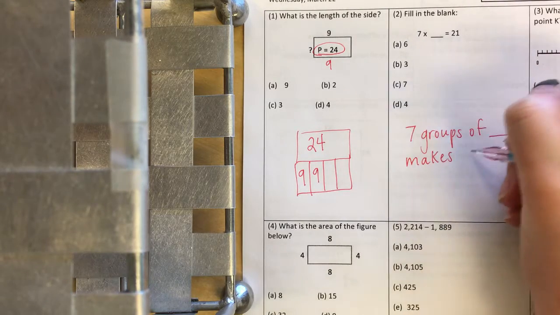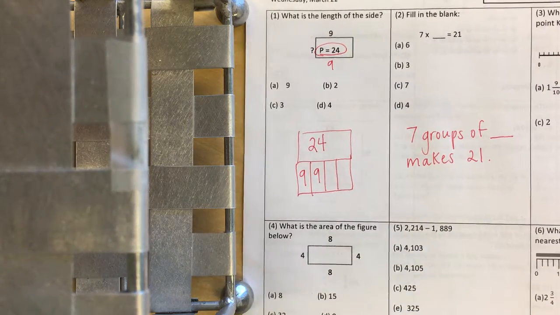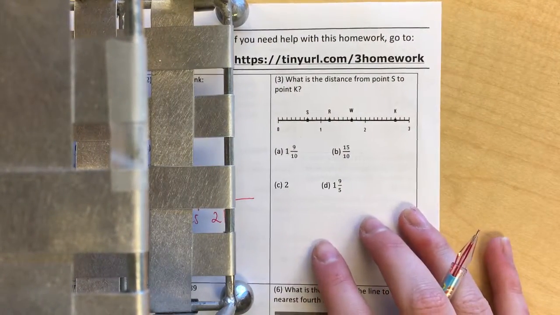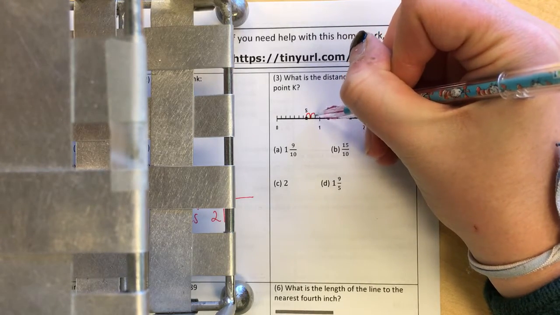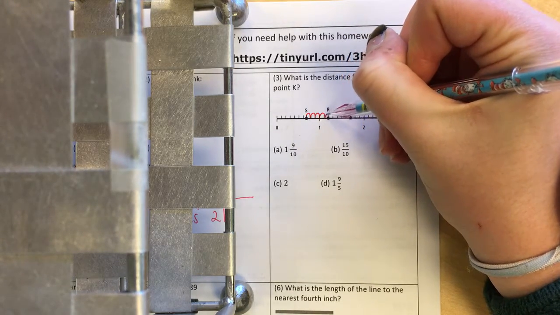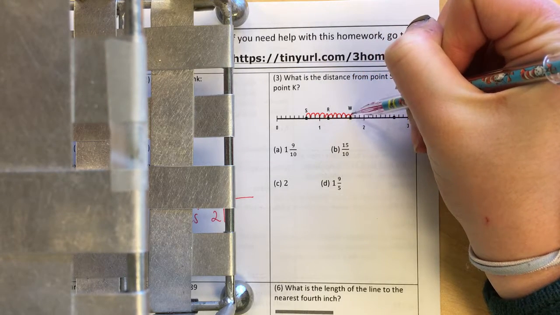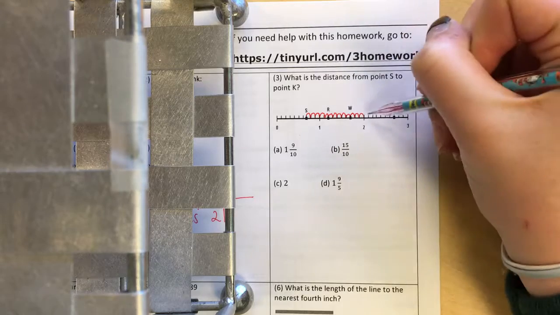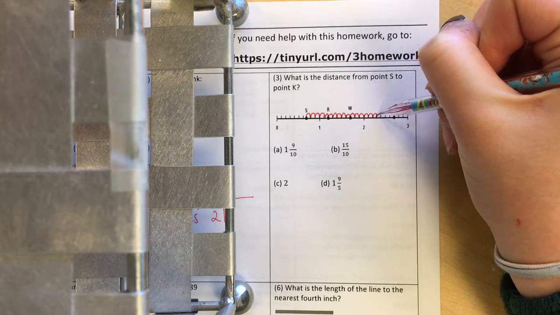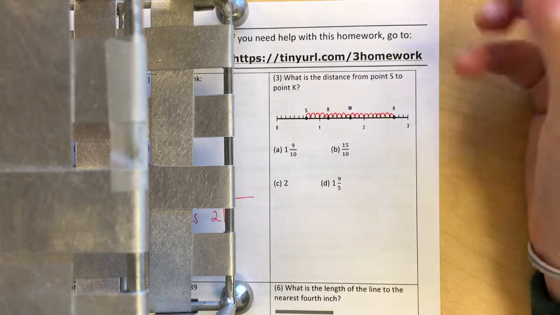makes 21. Number 3, what is the distance from point S to point K? We can see we're making 1, 2, 3, 4, 5, 6, 7, 8, 9, 10, 11, 12, 13, 14, 15, 16, 17, 18, 19, 20 jumps.